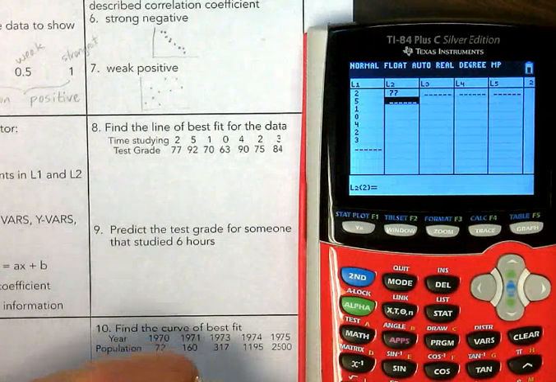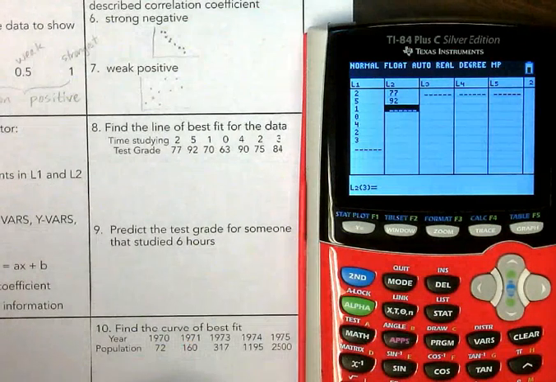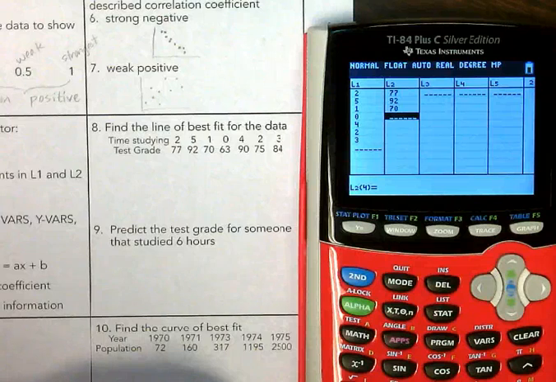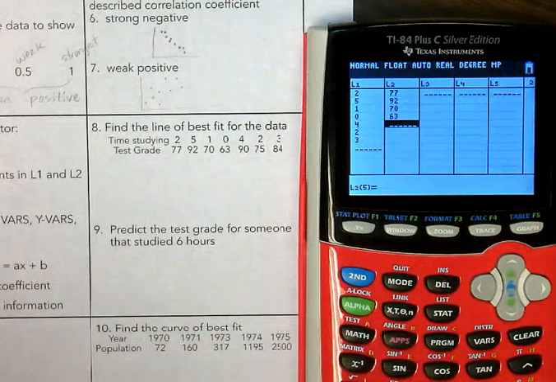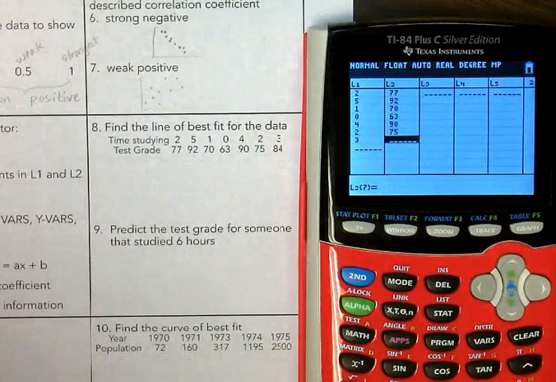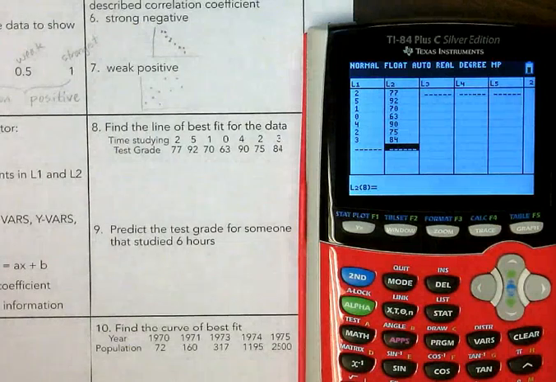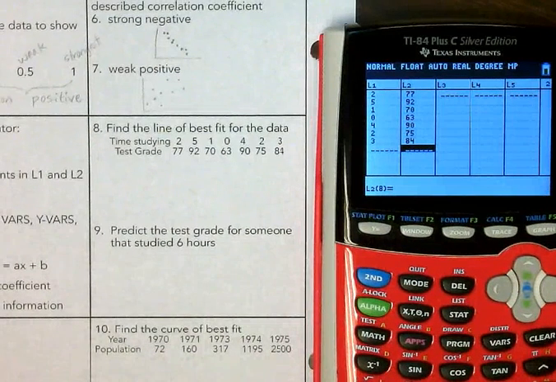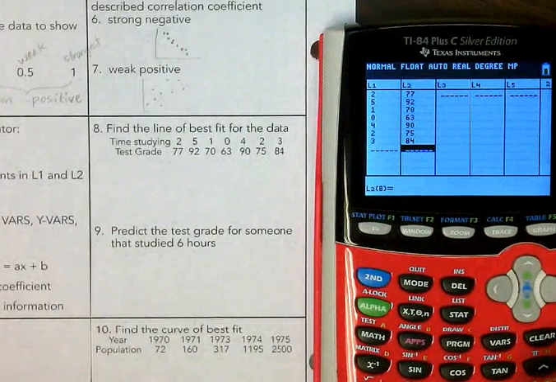And remember, the most important thing is typing in the right information. So 5 and 92, 1 should be with 70, 0 should be with 63, 4 should be with 90, 2 should be with 75, and 3 should be with 84. You might just want to run a quick check again, because if you're going to make a mistake, it's probably going to be in entering the information.